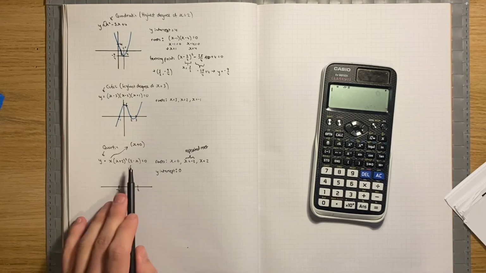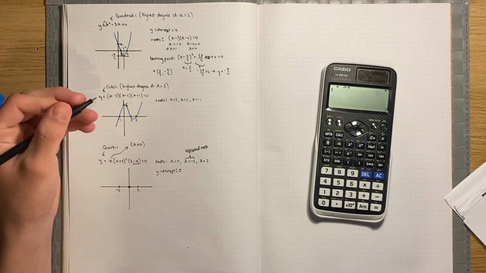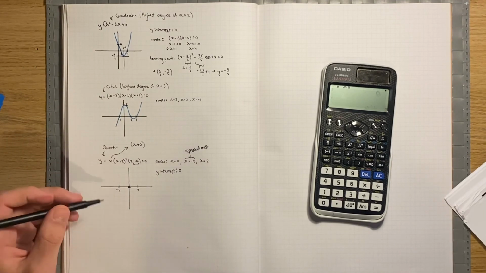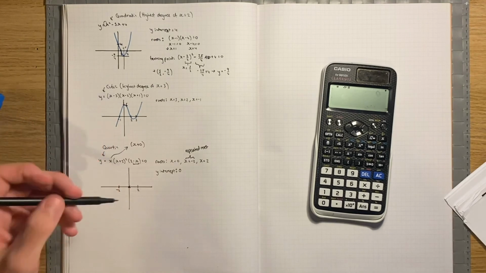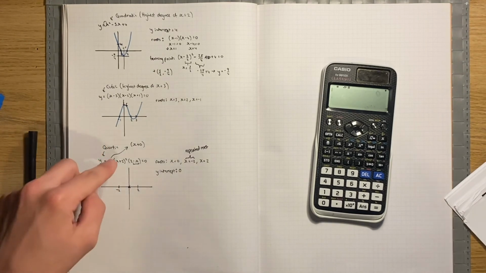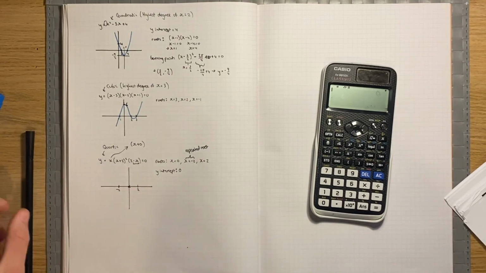We're also going to know if we multiply this out, we have a negative x term, so it's going to be negative. So that means that it's going to be coming from the bottom, and it's going to be going down at the bottom as well. A positive quartic is going to be like a W shape kind of, and a negative one is going to be like an M shape.